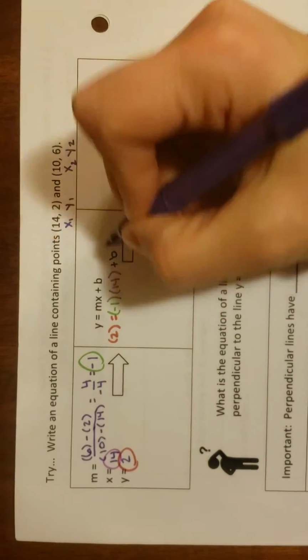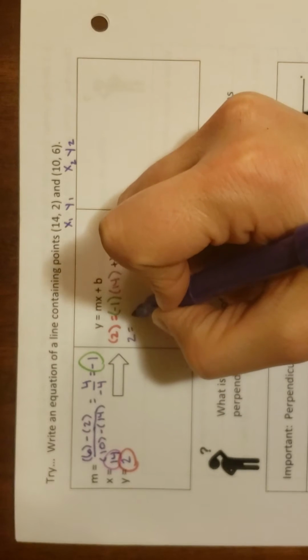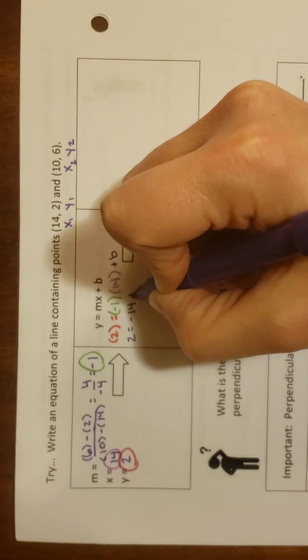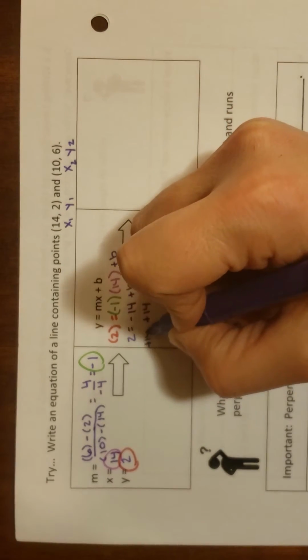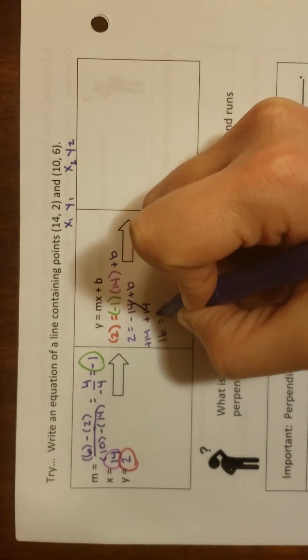Sometimes that color coding helps people. If nothing else, it's pretty. Add 14. So 16 is b.